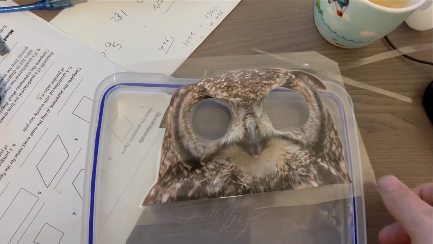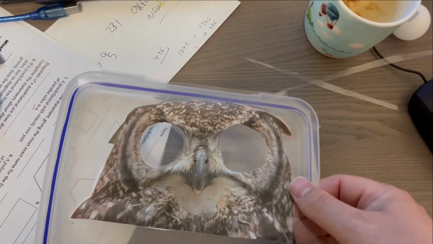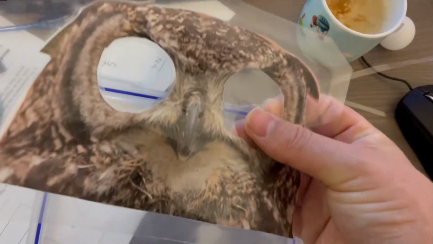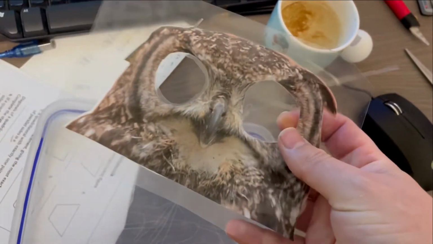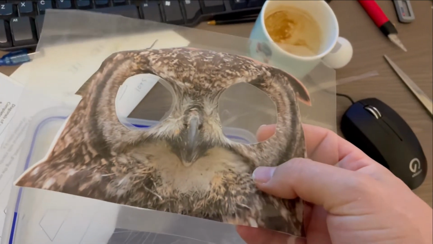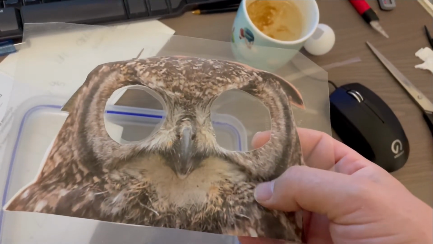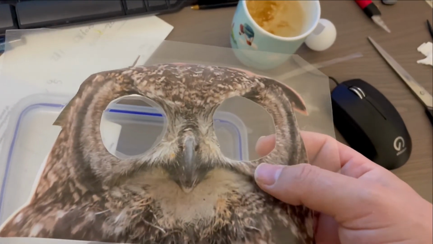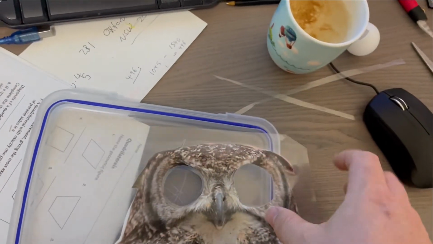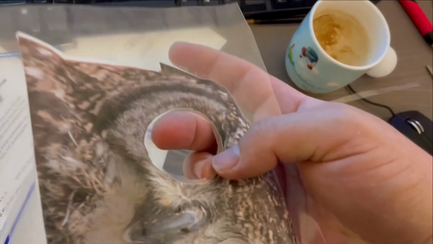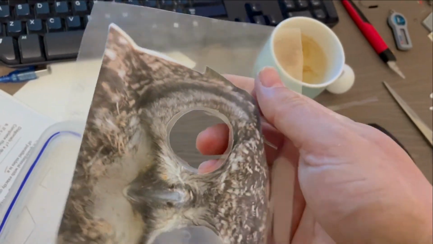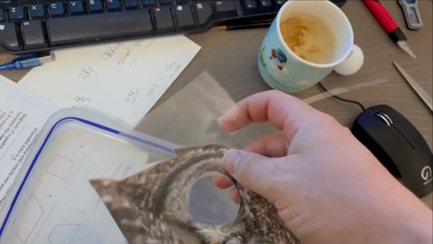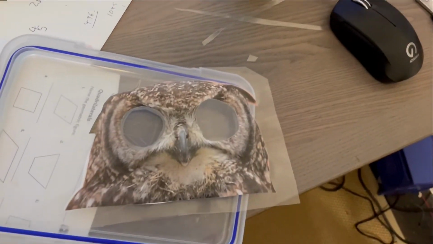So I've laminated this picture of an owl. Before I put it in the laminator, I cut the eyes out, so I can just cut the plastic out of the eye, because I don't want to cut it where the picture is, otherwise the paper will get wrecked. So I've cut this eye out on this side now, and I'm just going to stick lights in the eyes, so when it senses motion it's going to light up. So I'll show you how that goes.